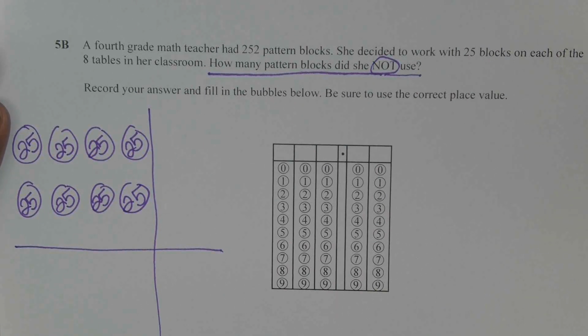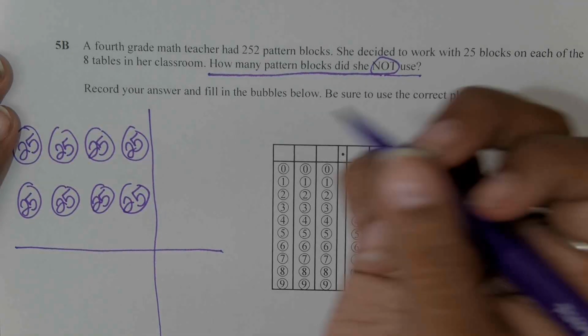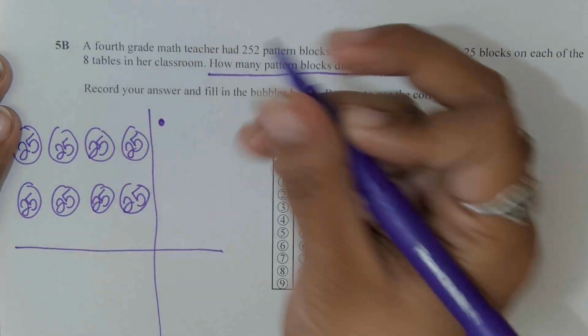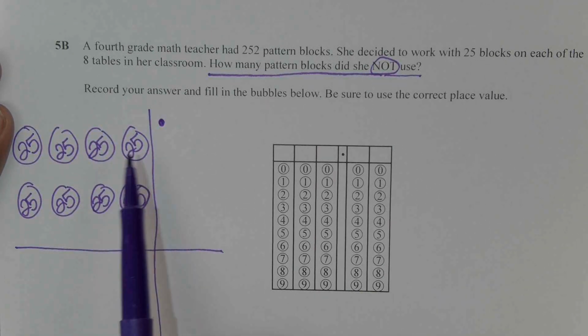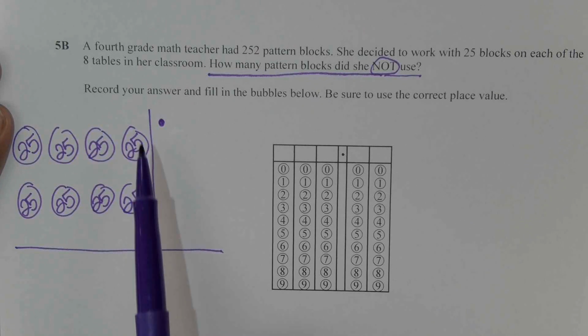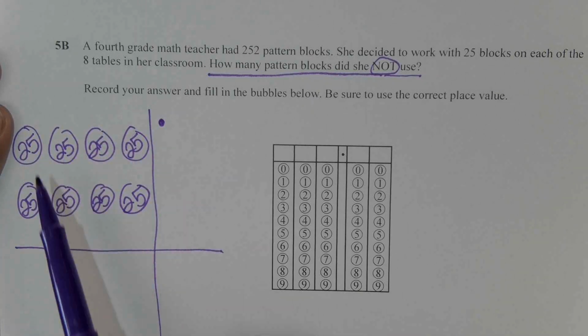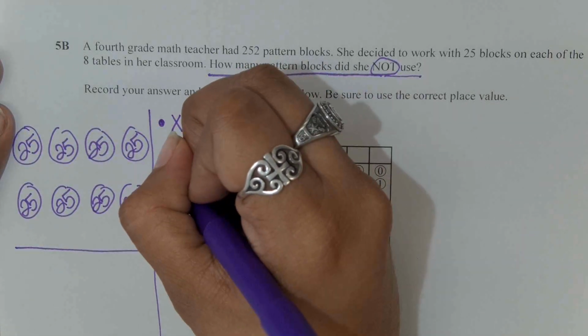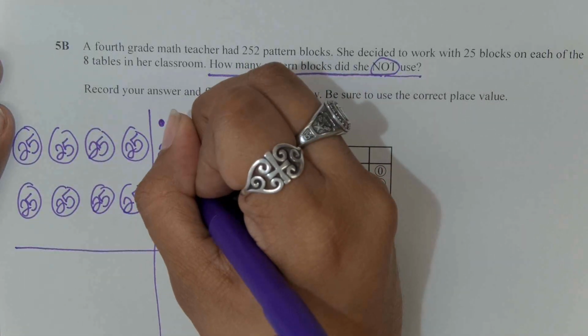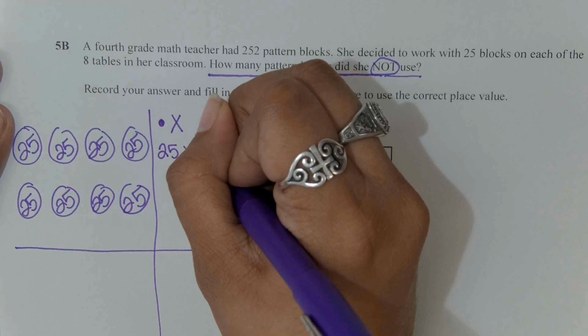So how can we figure out how much she has already used? Well, let's see. How much has she used? I can add 25 plus 25 plus 25 plus 25 and on, but I can do an operation that's similar to repetitive addition, and that's considered multiplication. So I can multiply 25 times 8.